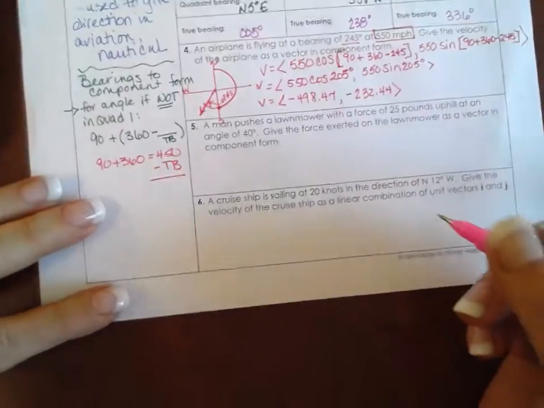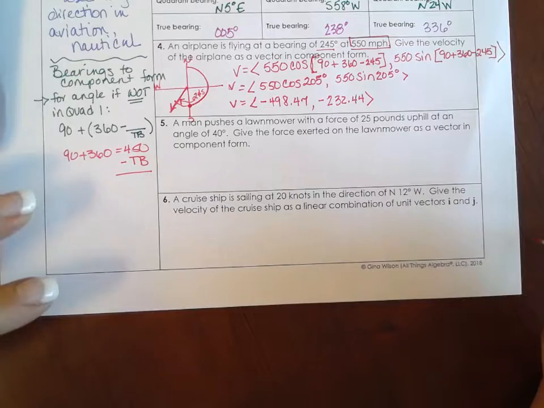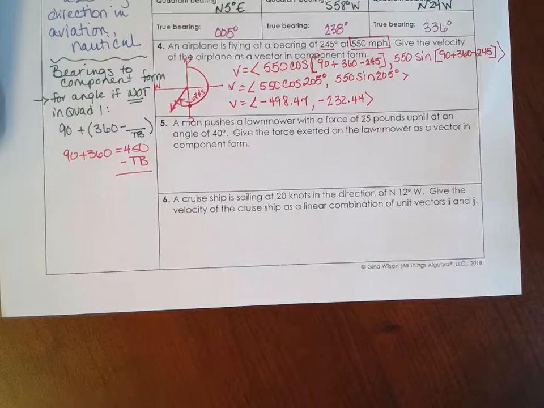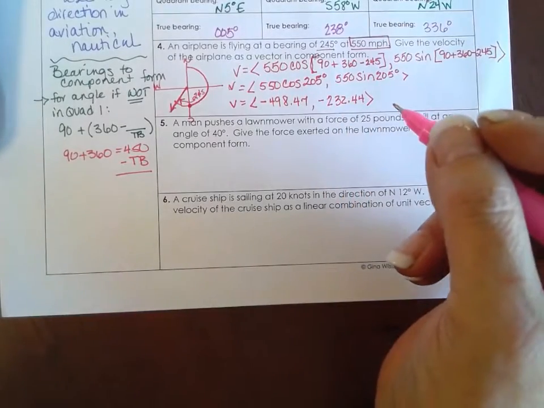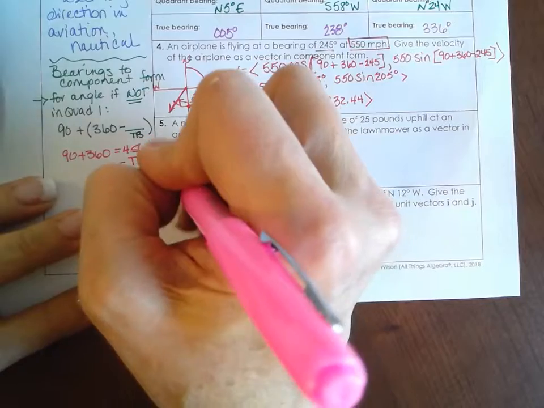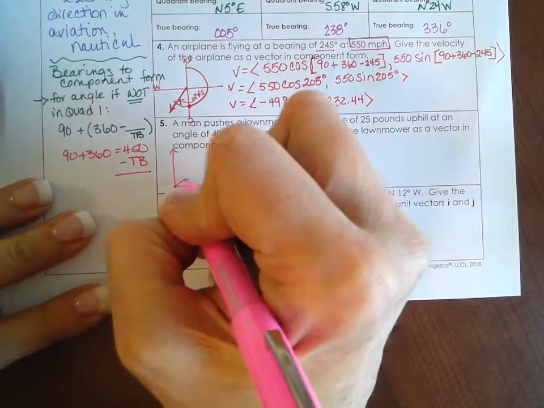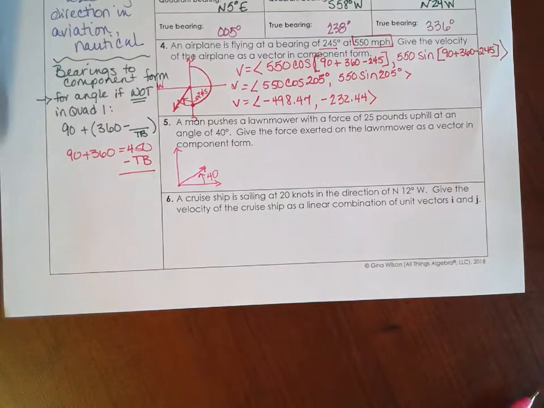All right, so the next one. I've got Mallory pushing a lawnmower with a force of 25 pounds uphill, at an angle of 40 degrees. Okay, so if we stop to think about what is happening, well, here's the horizon. If she's pushing it up, since it's in the first quadrant, I don't have to worry about that whole 450 and all that good stuff.